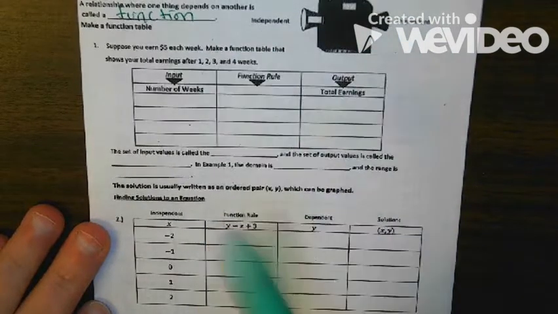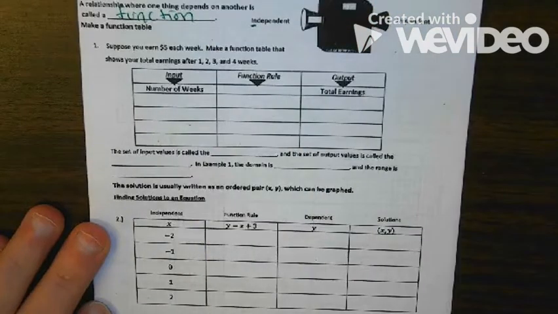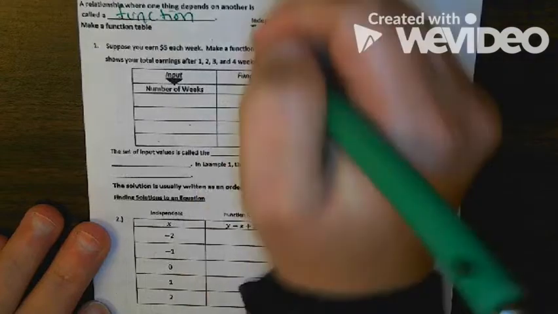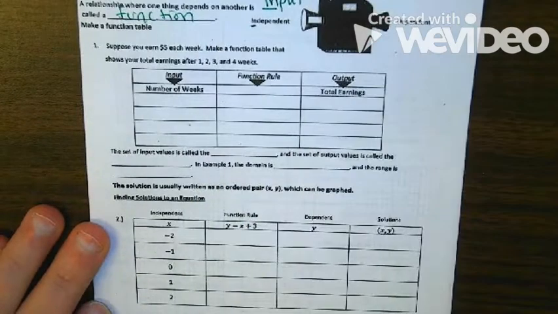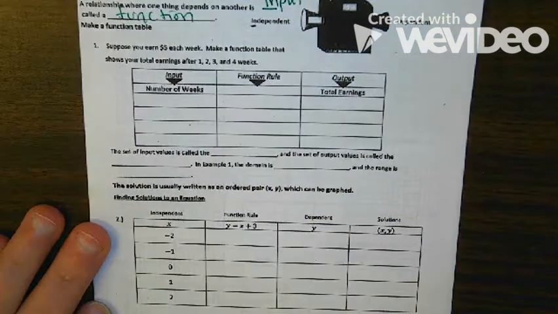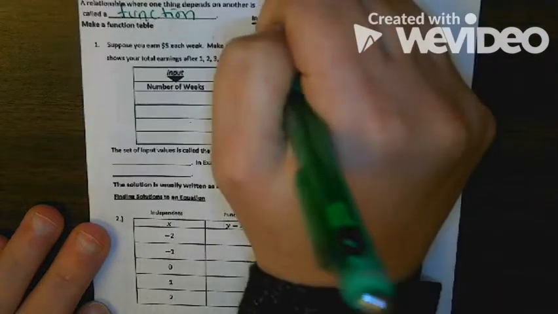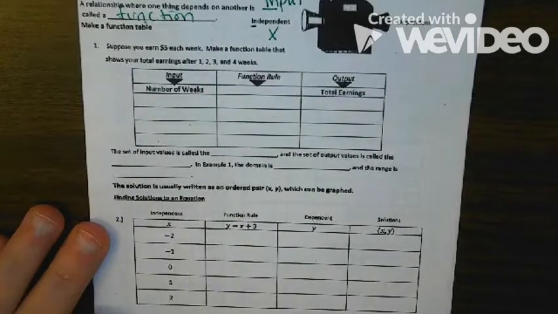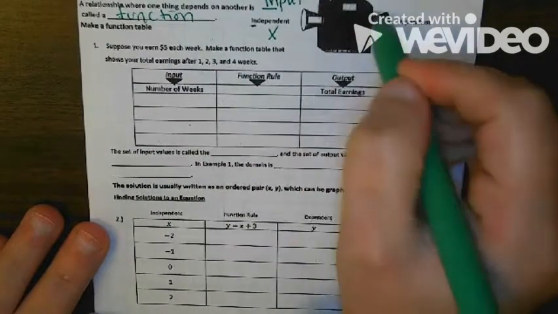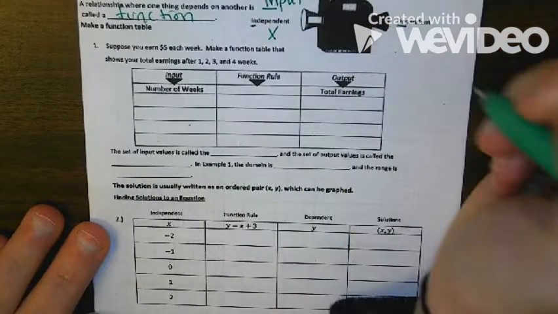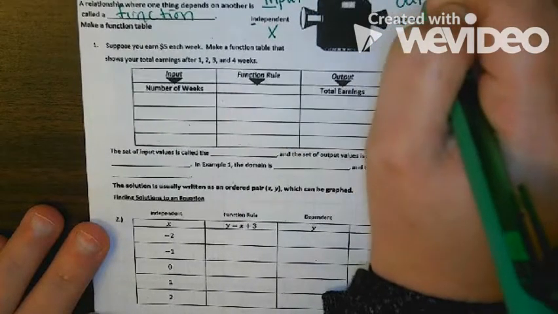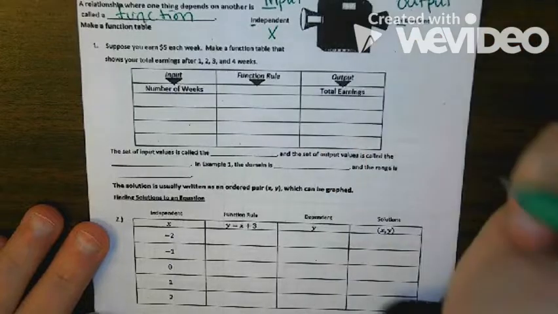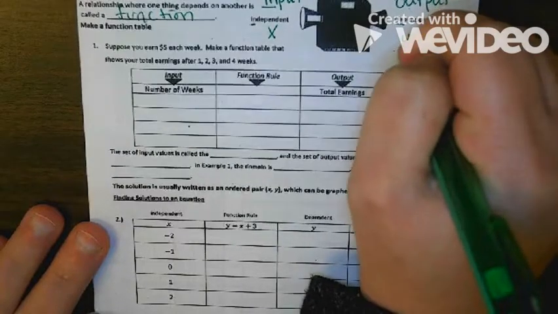What we put in is called the independent variable into the machine. That is also our input. And that is also our x variable. What we get out of the function is our dependent. Our output is what we get out of it. And it is also our y variable.